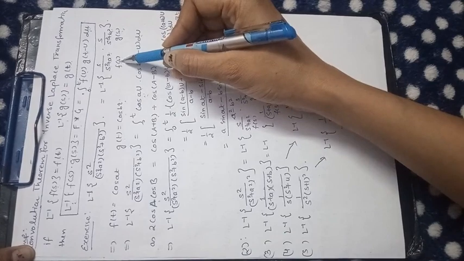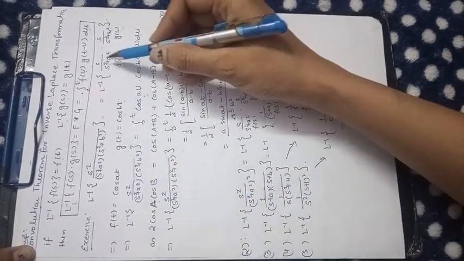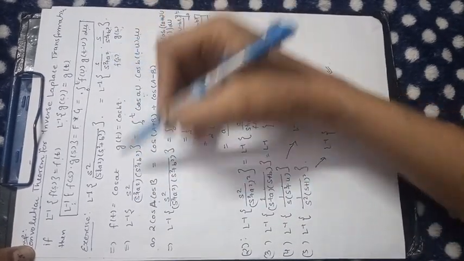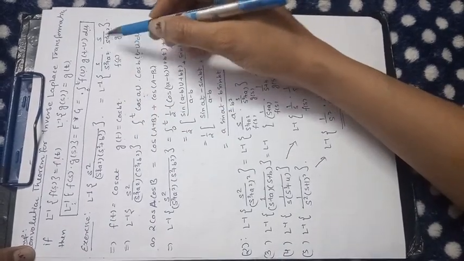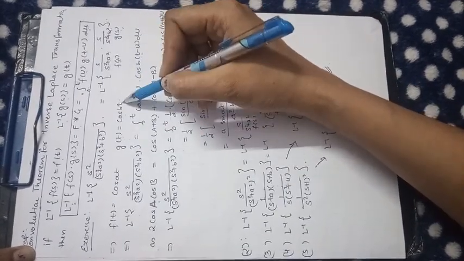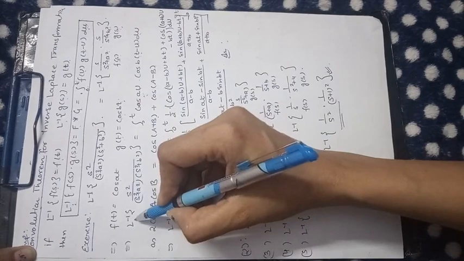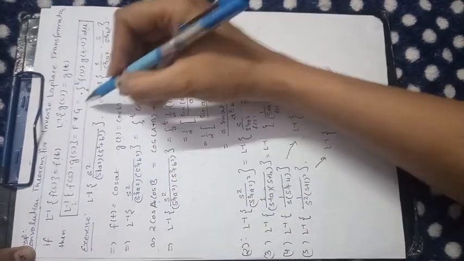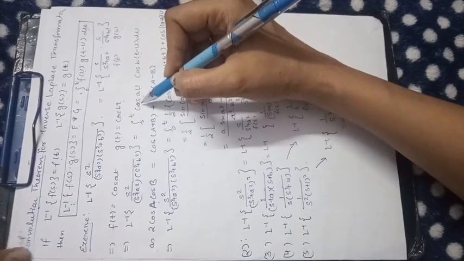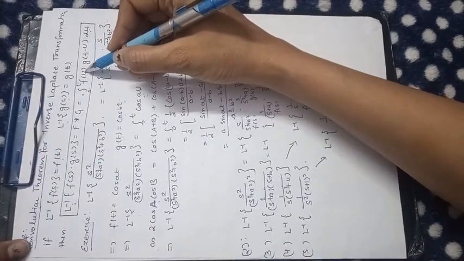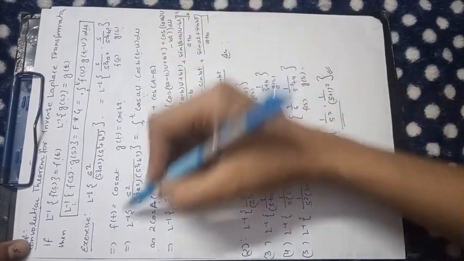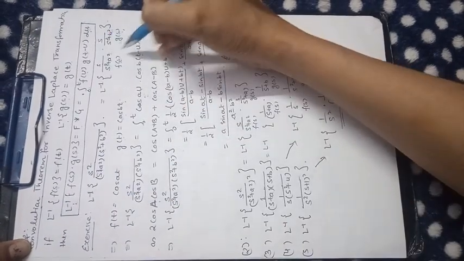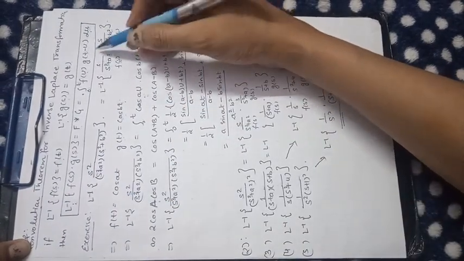Now if F(s) is equal to this, then f(t) is what? Because this is the inverse transformation of cos at. Now if G(s) is this, the inverse transformation of this is cos bt. Now the Laplace inverse transformation of the multiplication of F(s) into G(s) is, with the rule, integral 0 to t, f(t) can be written as f(u), like cos au, and g(t) can be written as g(t minus u).